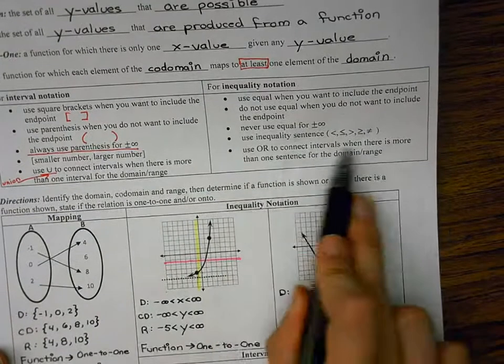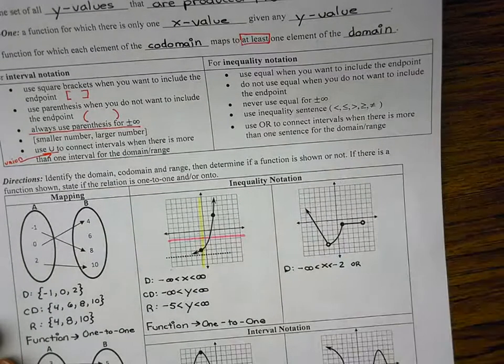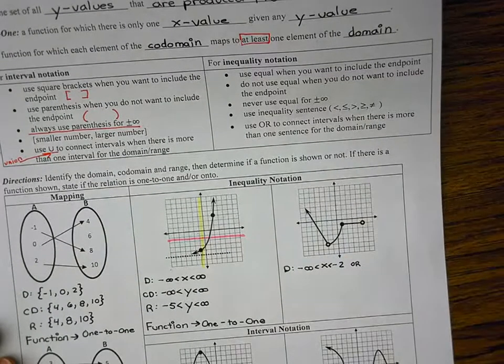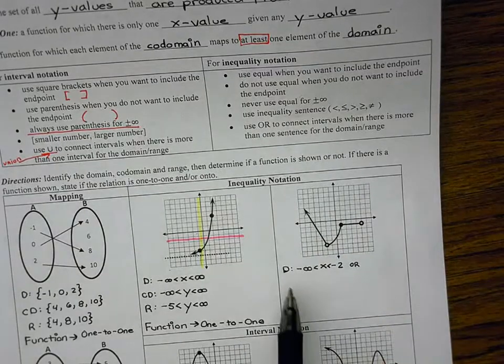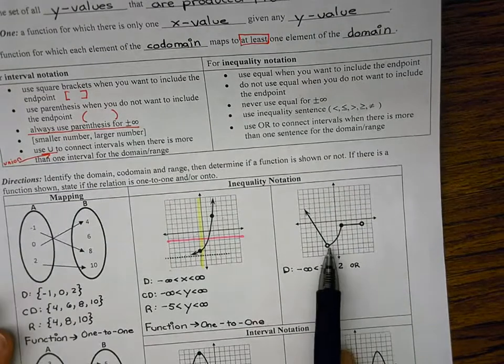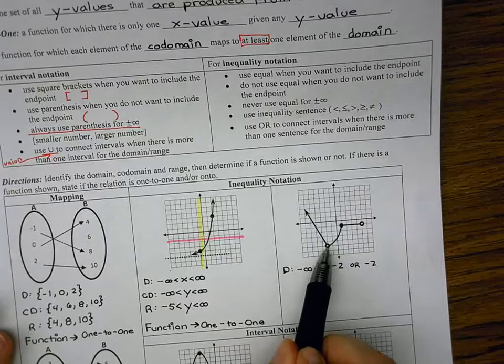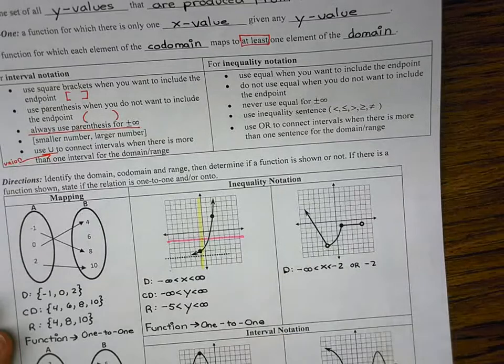Remember, when there is more than one interval, we're going to write "or" and then write our next statement. So the question then becomes, well, I went from -infinity to -2. Where did my graph pick back up again? Well, my graph picked back up again at -2. Right? I went to -2, hole, started right back up again. So I'm going to start at -2.